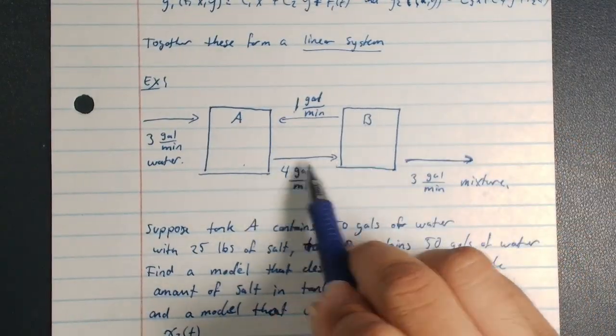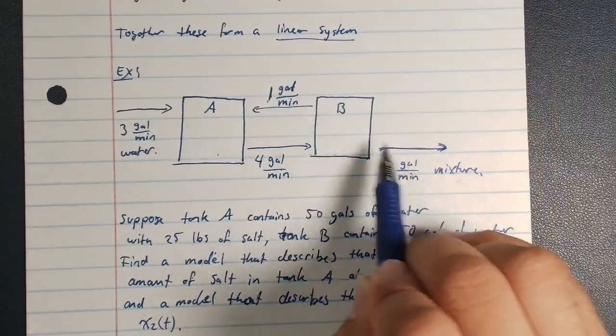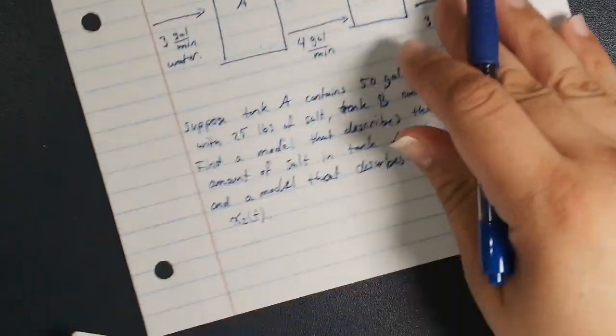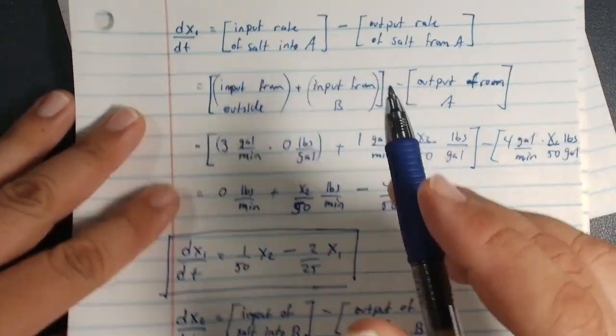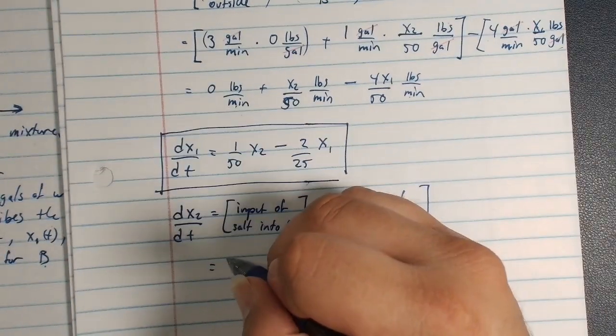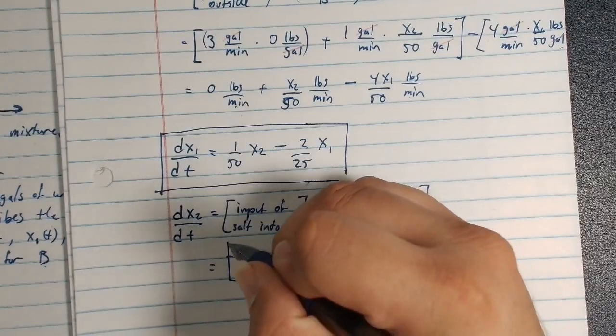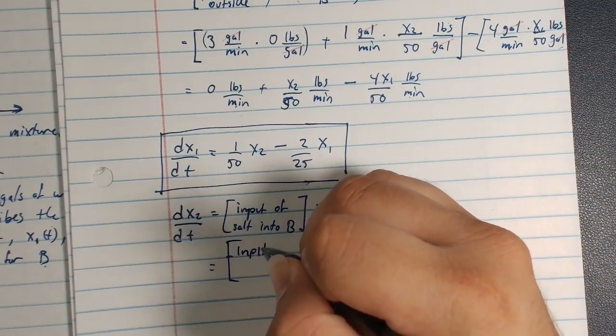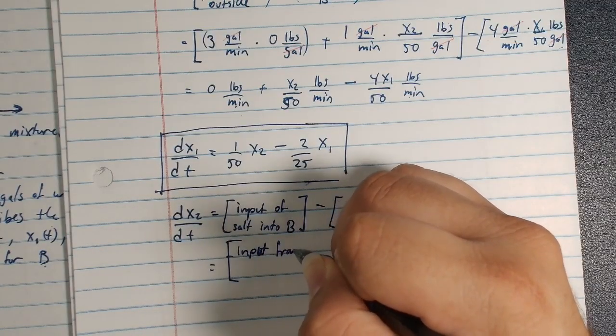Into B, you've got one source. Out of B, you've got 2 destinations. So it's going to be different from before. The input into B, there's only one source, and that's the input from A.